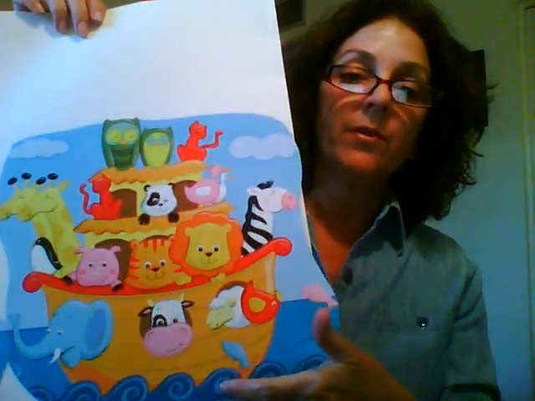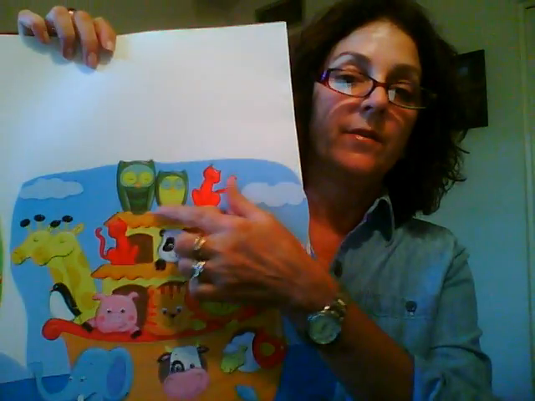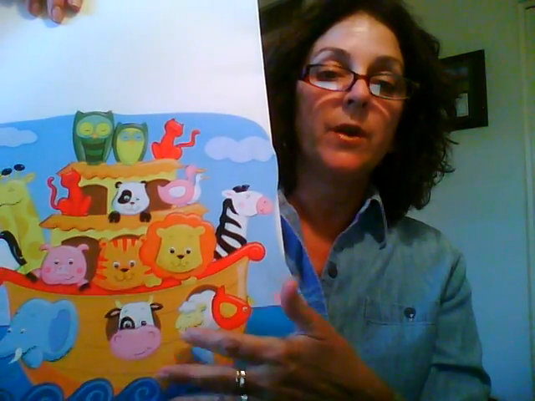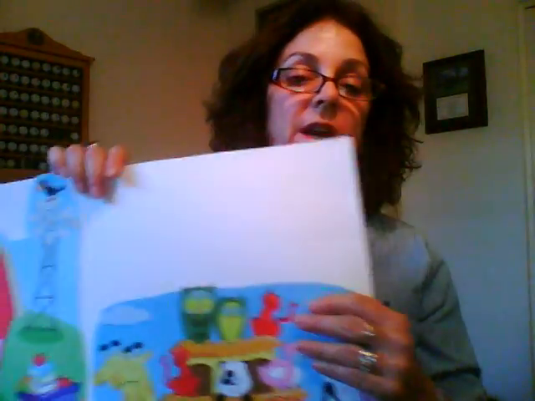Is the red kitty on top of the boat or below the boat? And then, of course, there's a second red kitty, so you could use both of them. The animals, are they inside the boat or outside of the boat? All different concepts that a child will be working on.